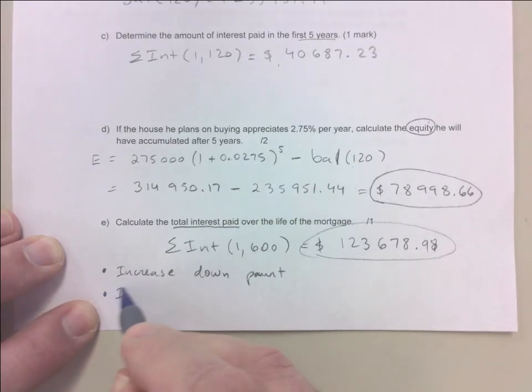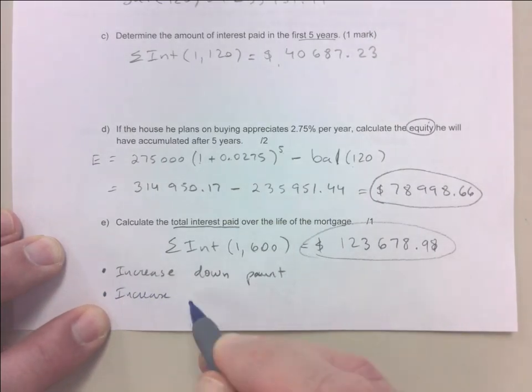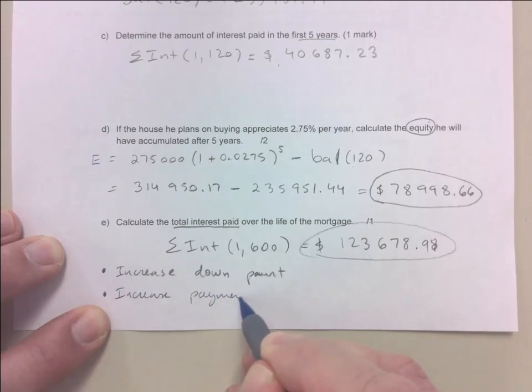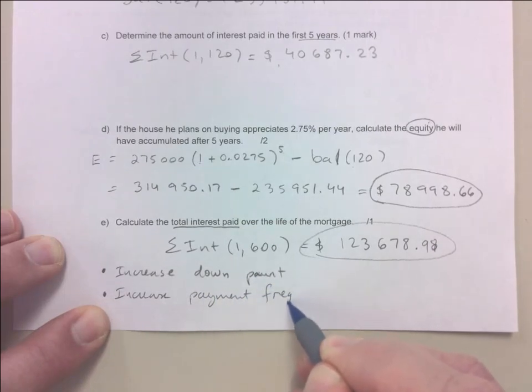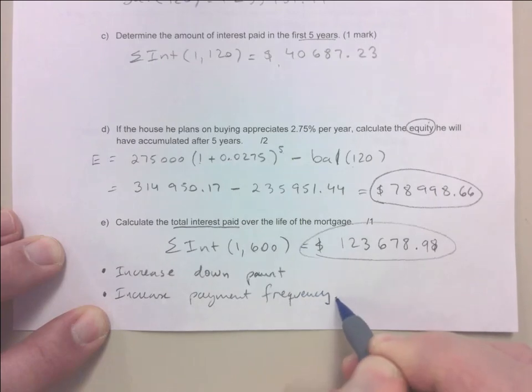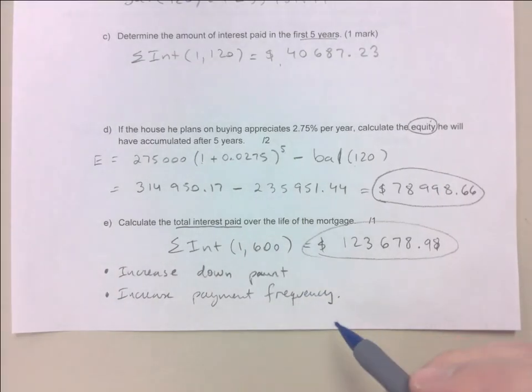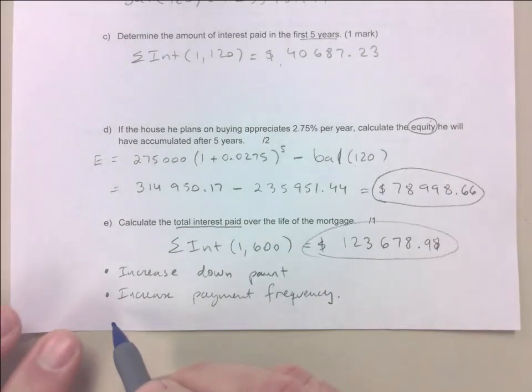You could increase payment frequency. What does that mean? You pay it more often. So what's more frequent than semi-monthly? I would say bi-weekly, because you do 26 in a year. What's more frequent than bi-weekly? Weekly. That's 52, and so forth.